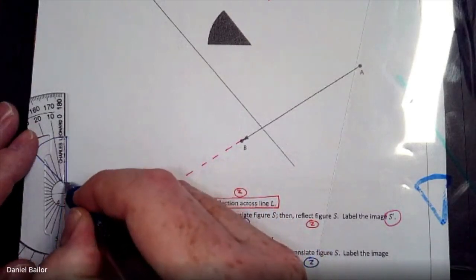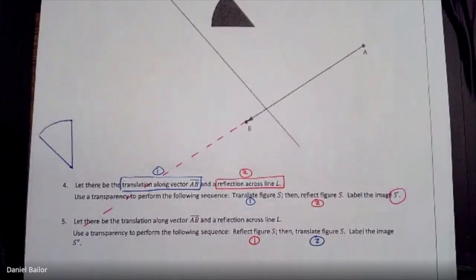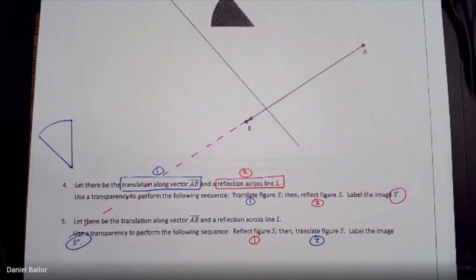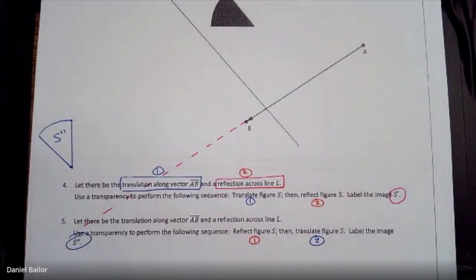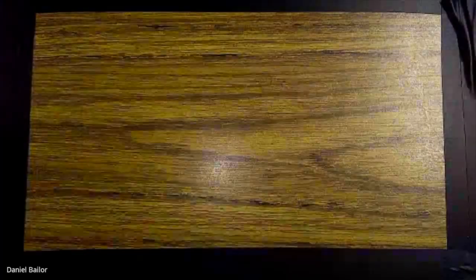And this is where I stop, all the way over here. So this I'm supposed to label. It says label the image S prime prime. So this is S prime prime. So I hope you followed all of those steps with me, and you can see what the difference is.